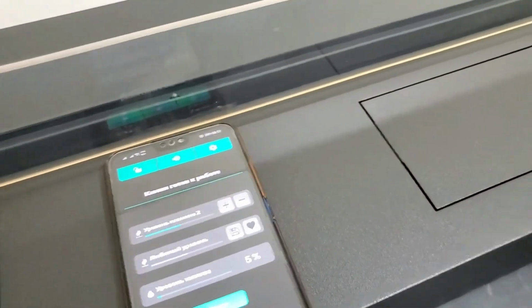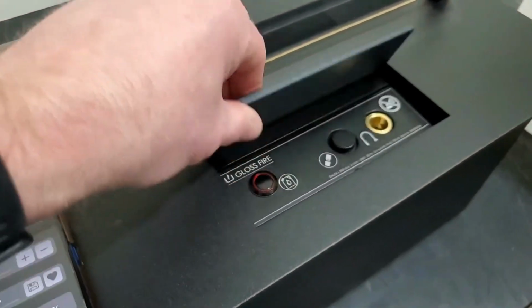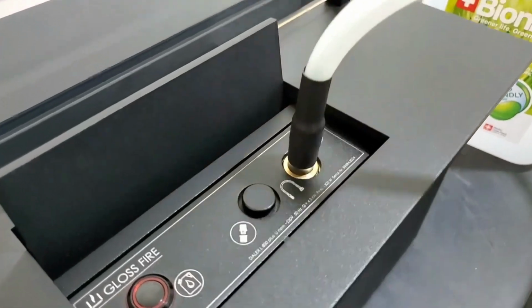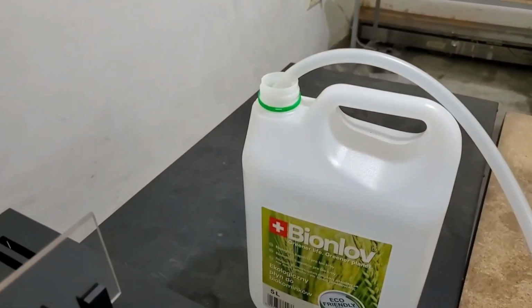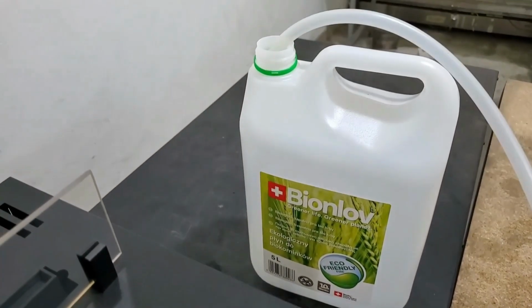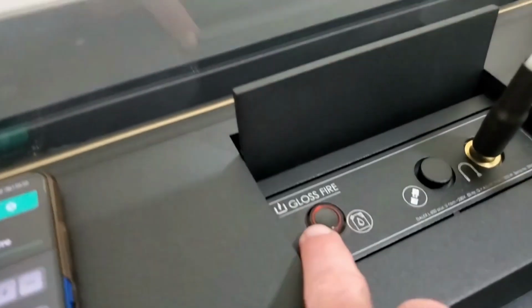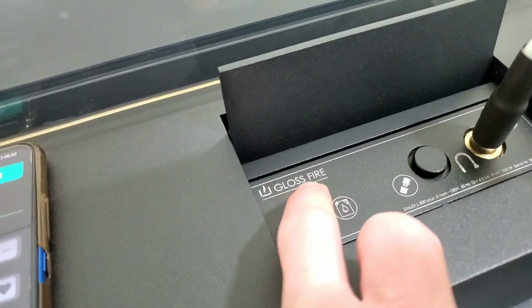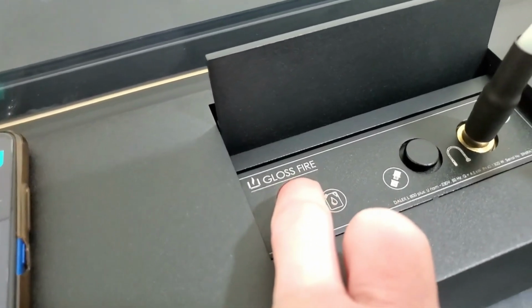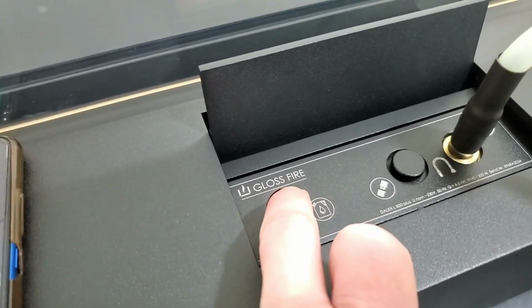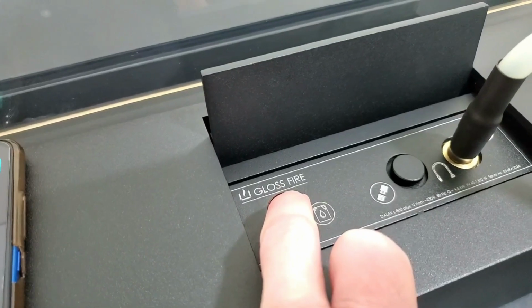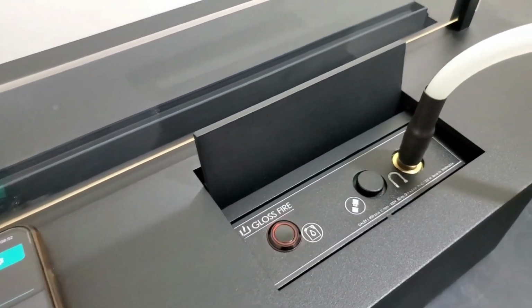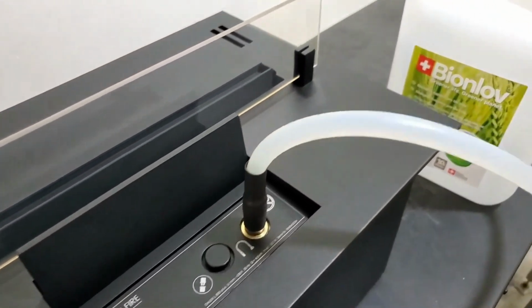Next, we open the refueling hatch and insert one end of the refueling hose into the filling fitting tube and the other into an empty canister. And we press the fuel button, holding it down for 4 seconds. Press and hold the button. Attention. Once again, wait for the message, and then the fuel button can be released.